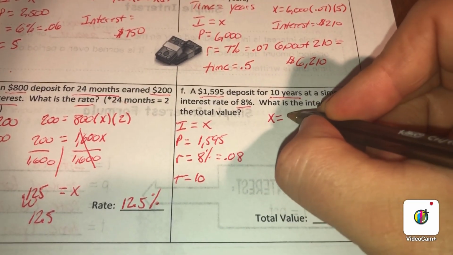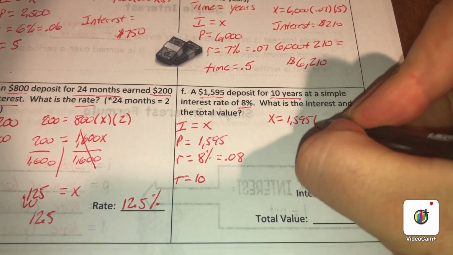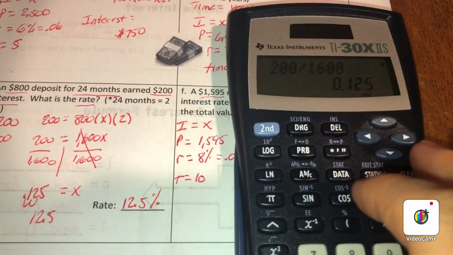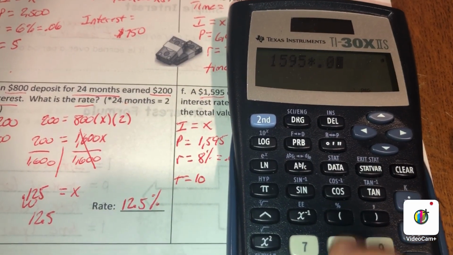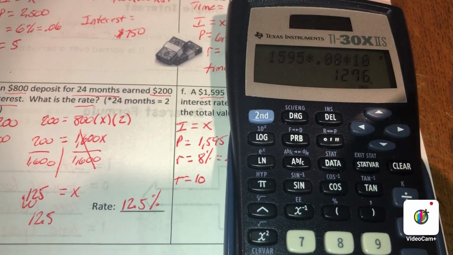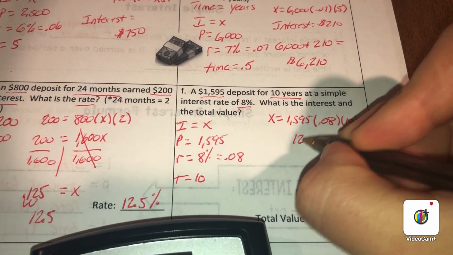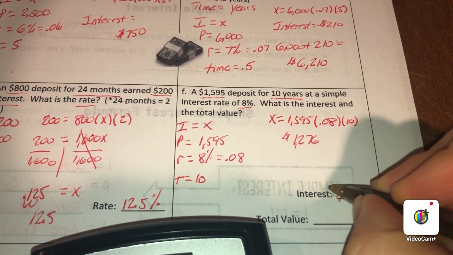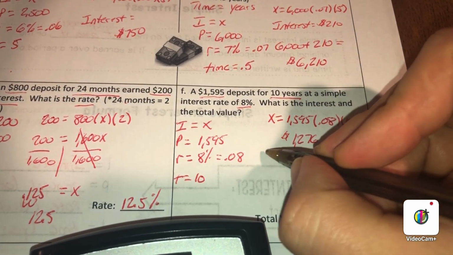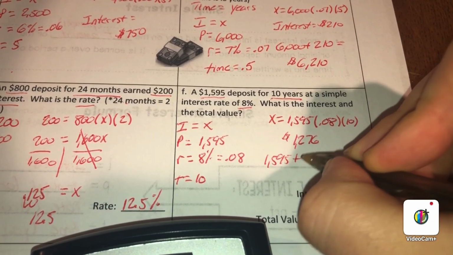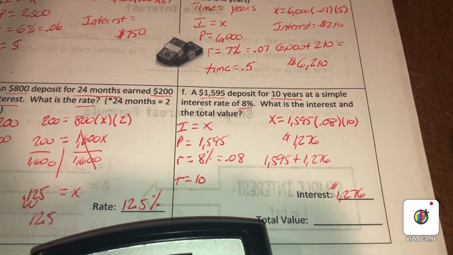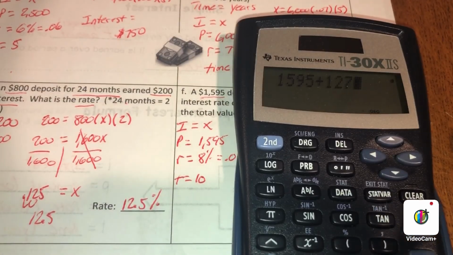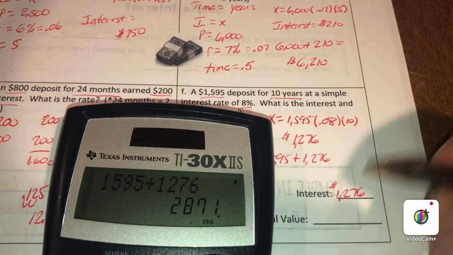X equals 1,595 times 0.08 times 10. So in interest, we're going to get $1,276. And then we're going to add the original amount plus the interest, so you get $2,871.